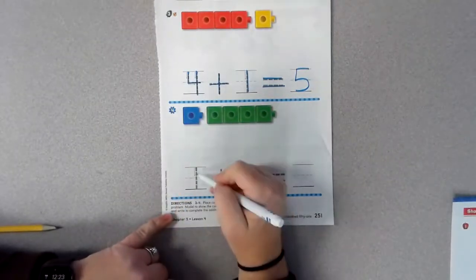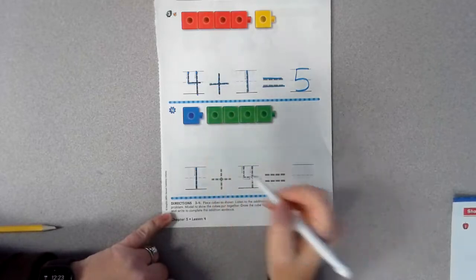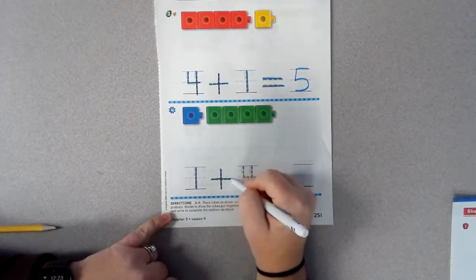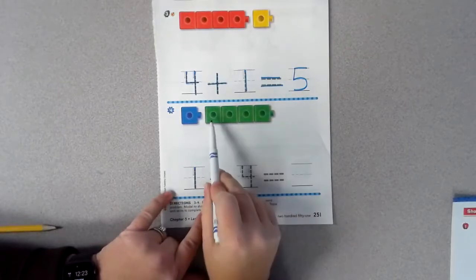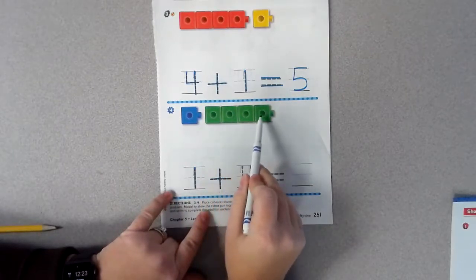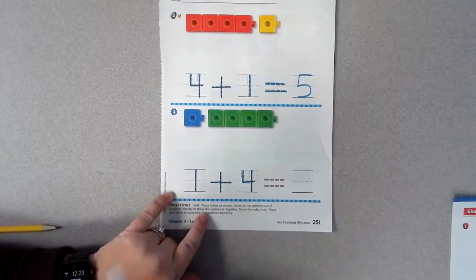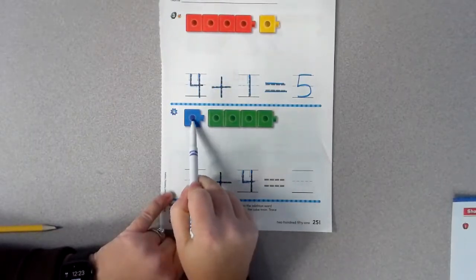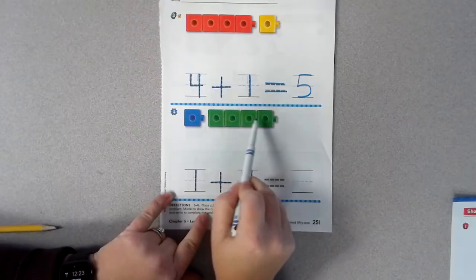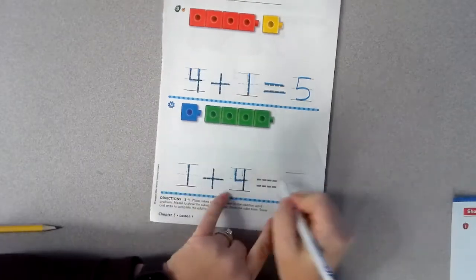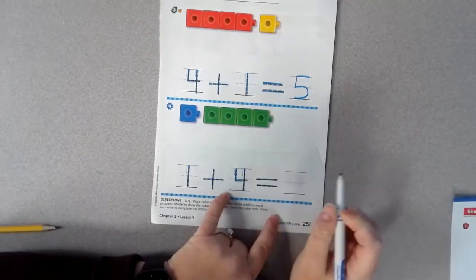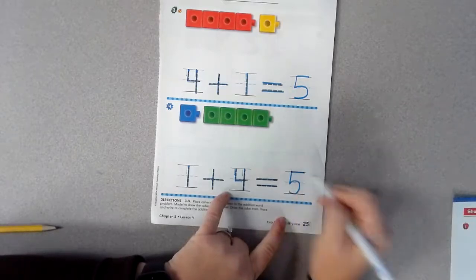How many blues do we have? 1 blue. We are going to add that to 1, 2, 3, 4 greens. So we have 1, 2, 3, 4, 5. So that is equal to 5.